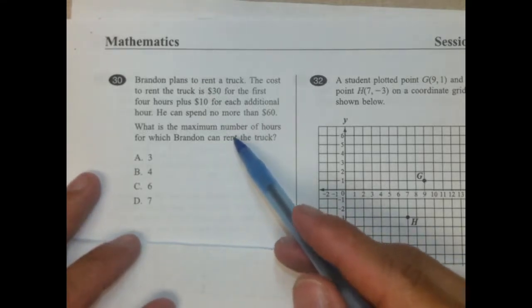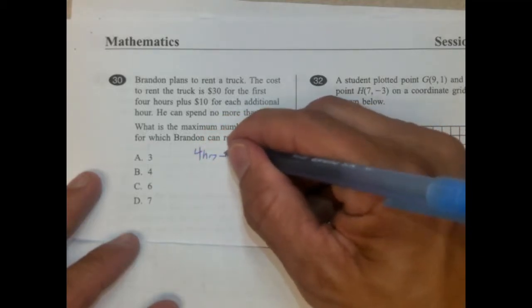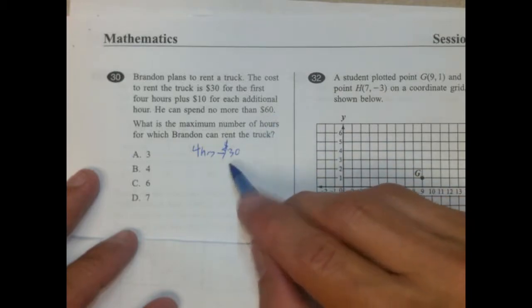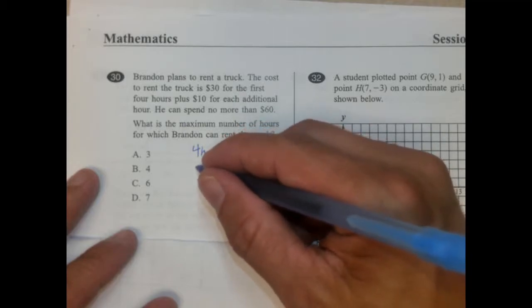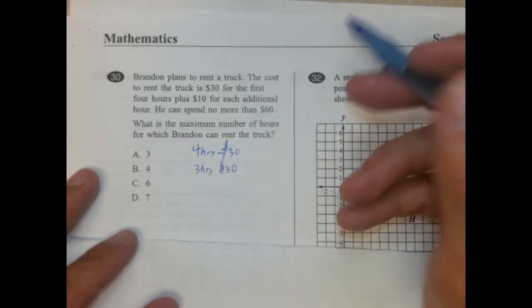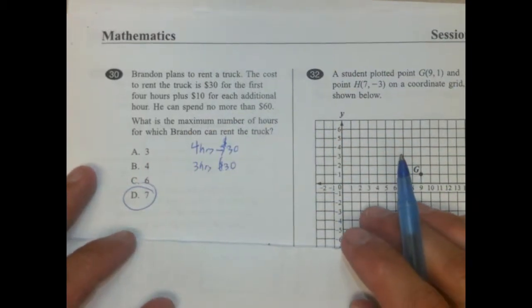Okay, so it's $30 for the first 4 hours. So first 4 hours go by, they've spent $30. We're told we have $60 total, which means you have $30 left after this, and it's $10 per hour after that. So if you go 3 more hours, you're going to spend another $30 because it's $10 per hour. So 4 plus 3 is 7. This will be 7 hours.